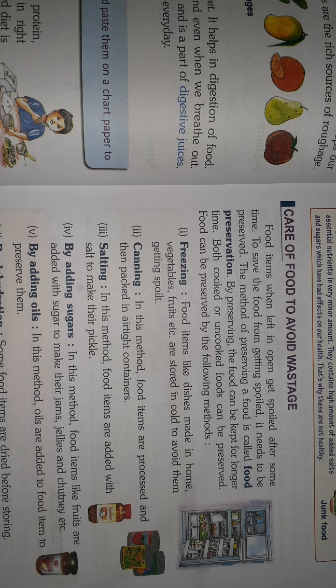This is the method for the preservation of food in order to make it preserved, so that we can eat it for a longer period of time. Okay, students, the example is pickle. You might have seen your mother, when she prepares the pickle, put salt in it. By adding the salt to the pickle, its preservation period is enhanced.